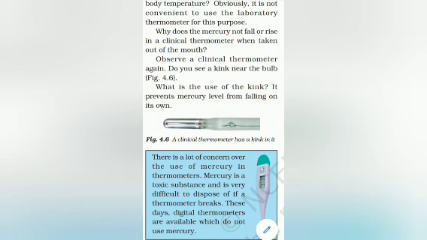Why does the mercury not fall or rise in a clinical thermometer when taken out of the mouth? Observe a clinical thermometer again. Do you see a kink near the bulb? एक kink होता है, because of that the mercury level doesn't fall down immediately. जो स्मॉल पाइपलाइन में मर्क्यूरी राइज होता है वहाँ पे वो थोड़ी टेढ़ी हो जाती है ताकि वो इमीडिएटली नीचे ना आ जाए. It will allow time to read the reading through the clinical thermometer. So that is why we are having the kink in this.